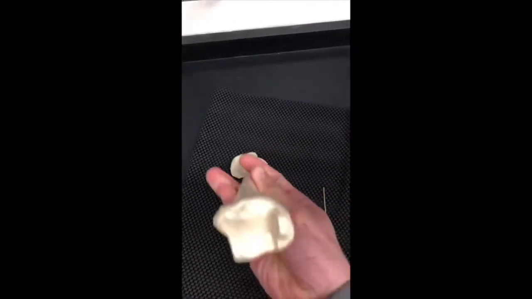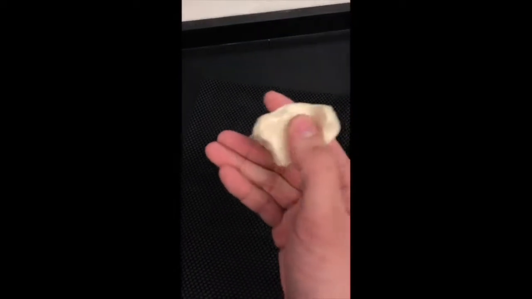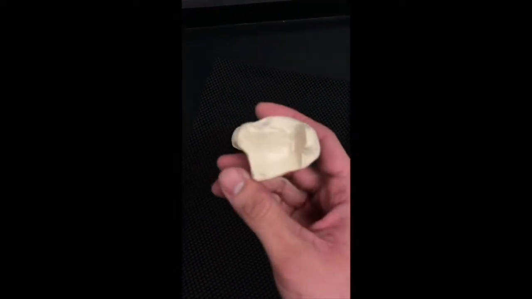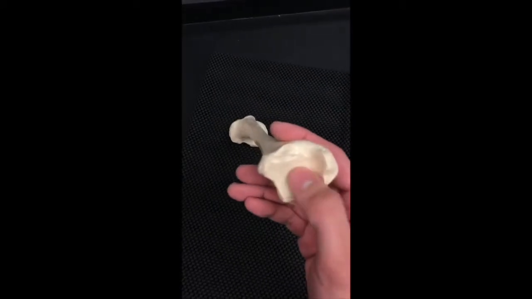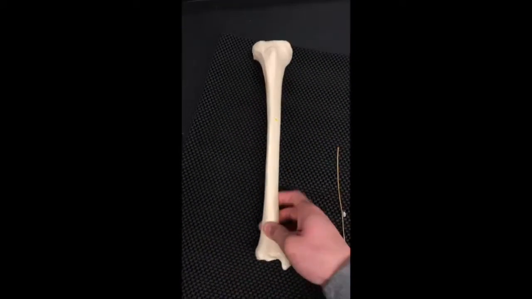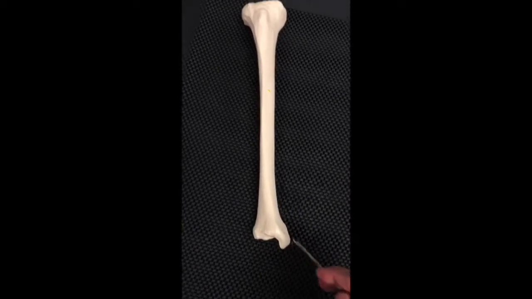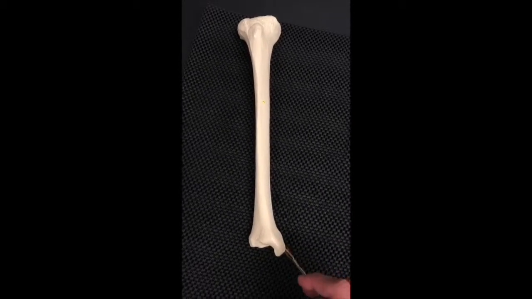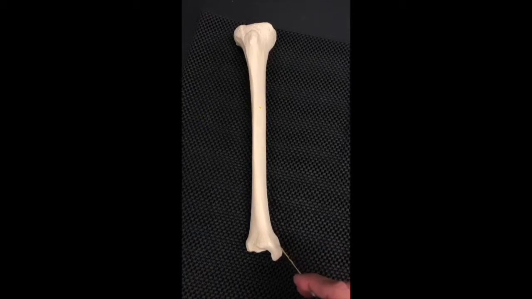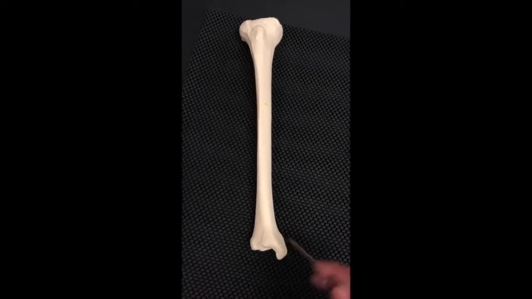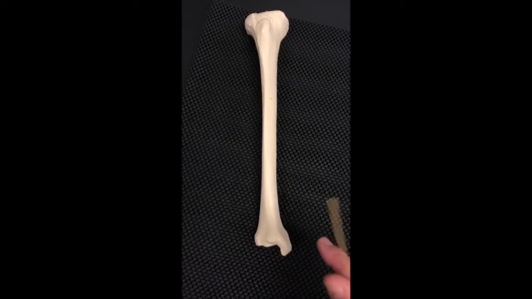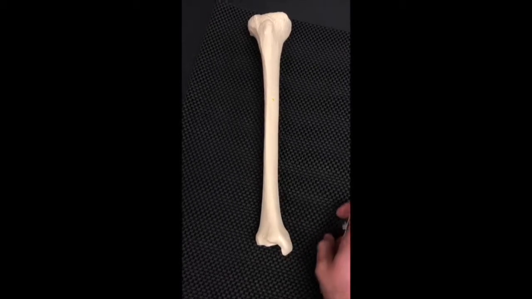On the bottom of the tibia, we're going to see the inferior articular surface of the tibia. This part is going to connect with the talus of the foot. In order to tell the difference between right and left of the tibia, basically look at the medial malleolus, which is always going to be medial, and the tibial tuberosity is always going to be anterior. And that's basically it.